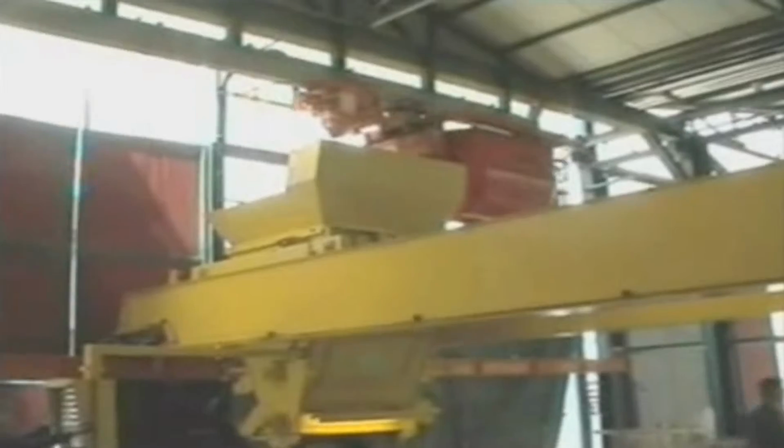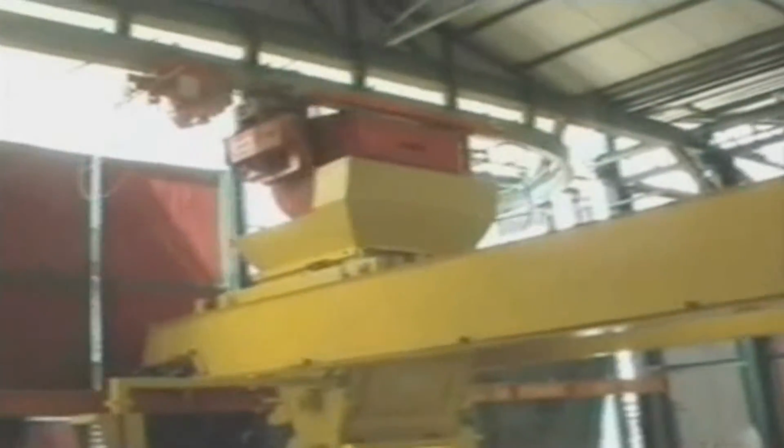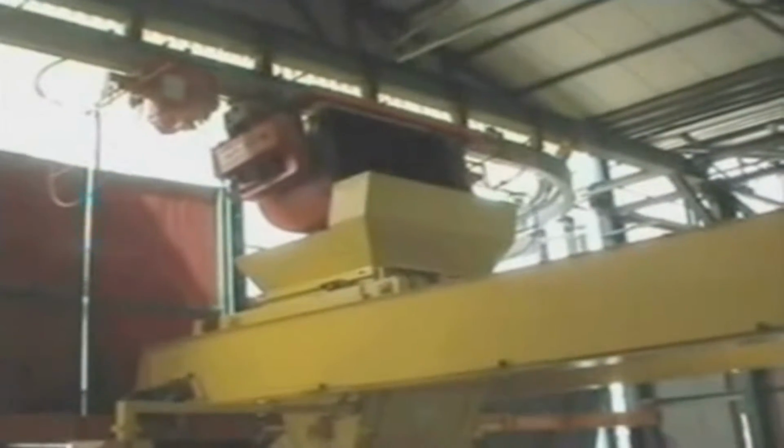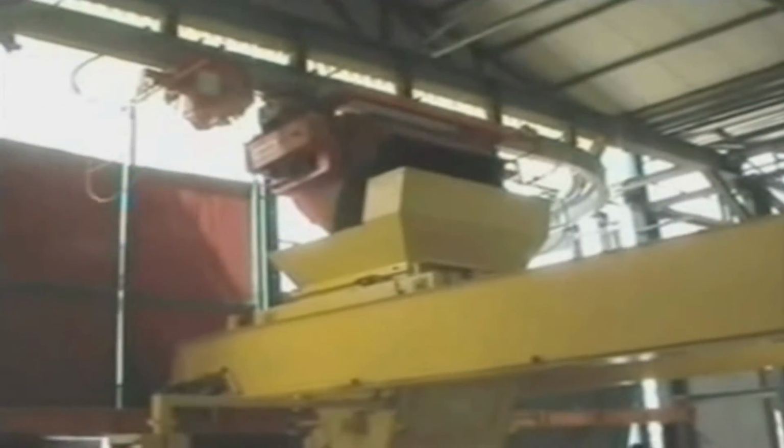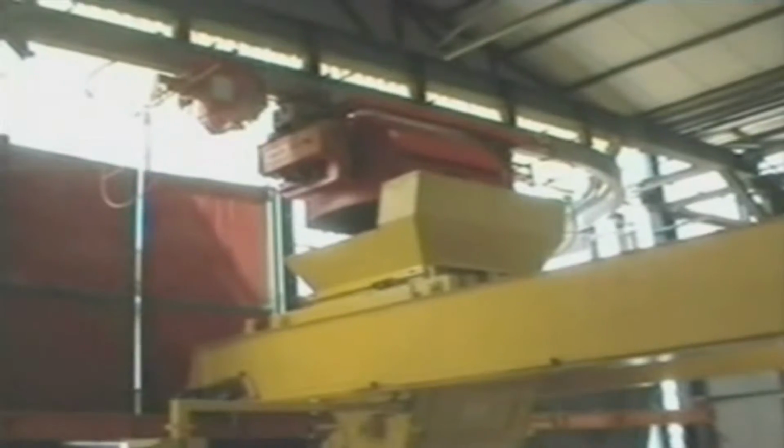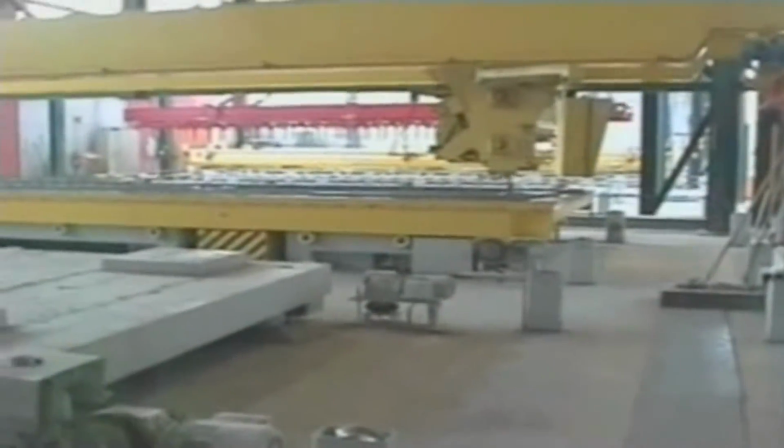Concrete is transported automatically from the mixing plant by means of a bucket conveyor system. The concrete is automatically handed over to the concrete spreader, which starts to spread it in automatic mode all over the pallet.